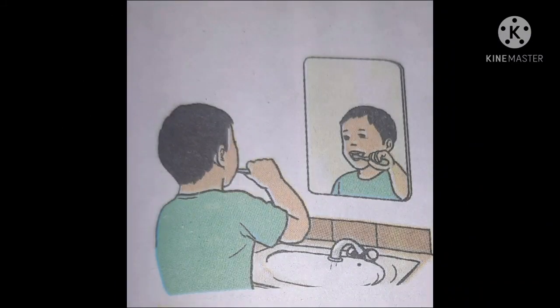Now let us learn about the image in a plane mirror. Stand in front of a plane mirror and look at your image in it. Raise your right hand. Which hand of the mirror image is raised? The left and right sides of the original object appear to be exchanged in the mirror image.